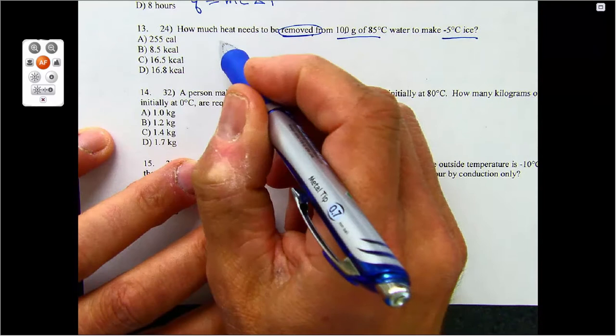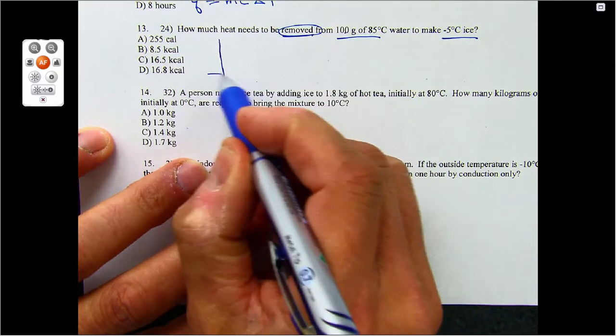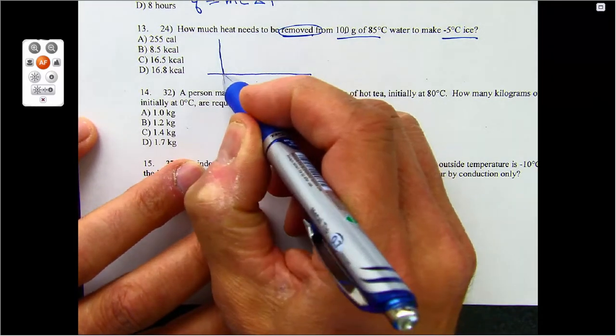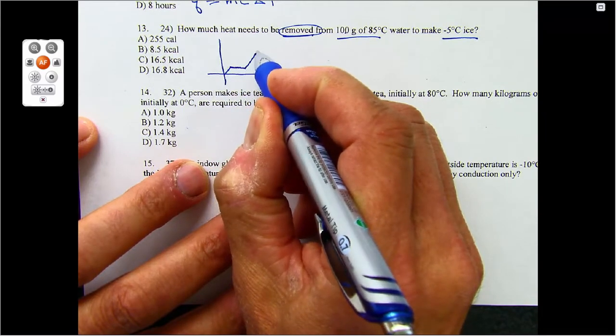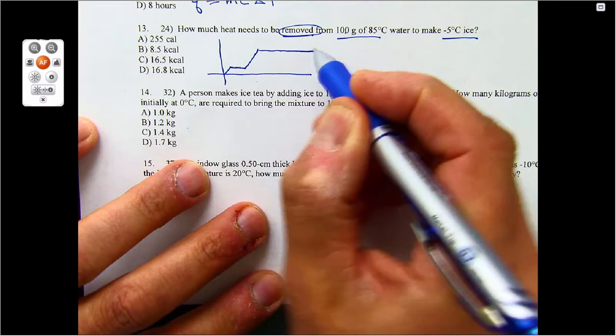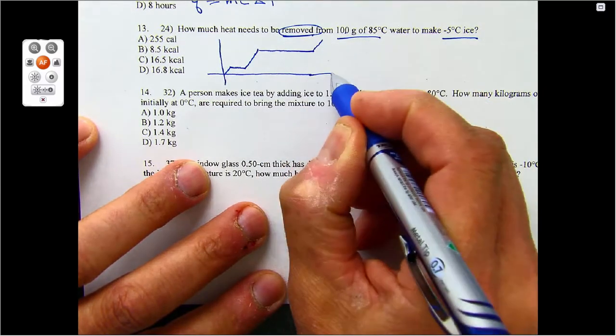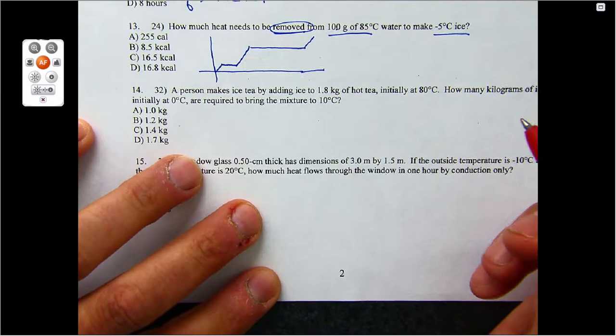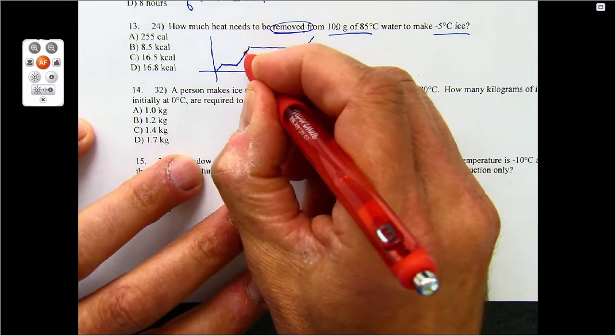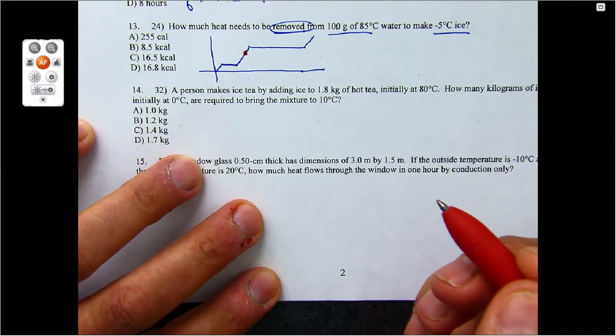So this is that chart, the chart we did that looked like this. So where are we at on the chart? We're about right here on this chart at 85 degrees.